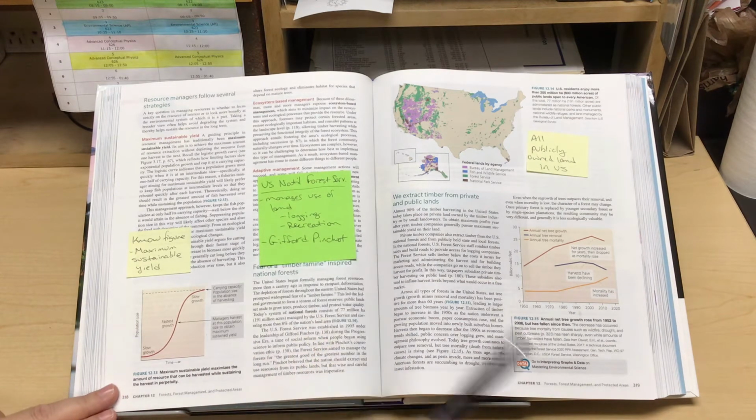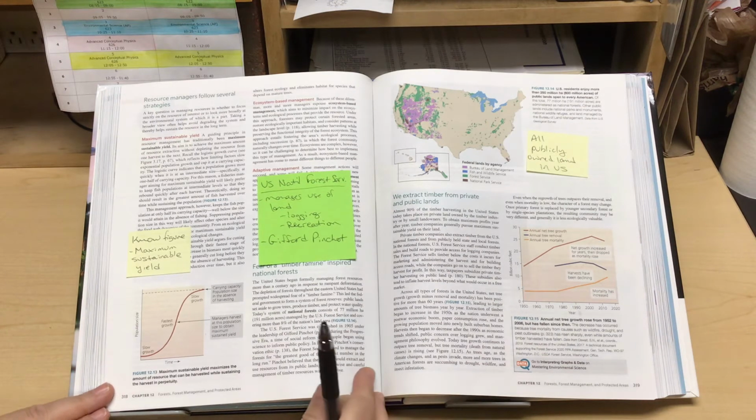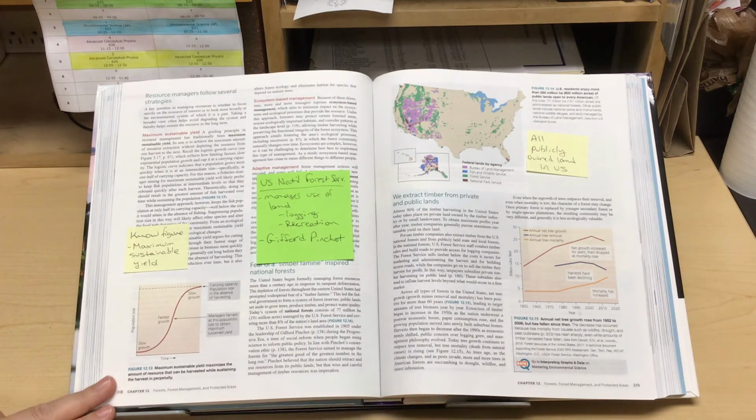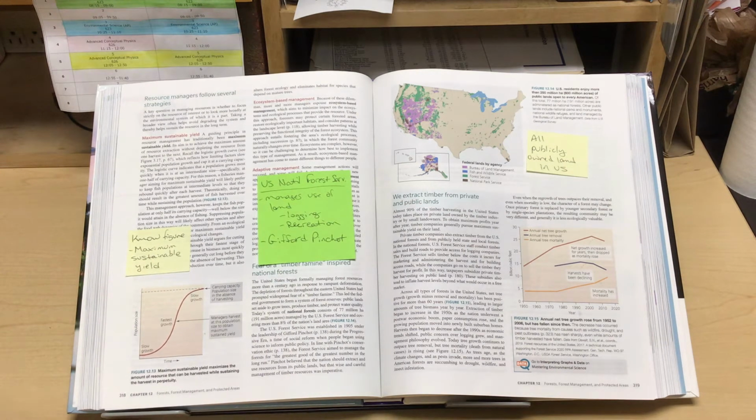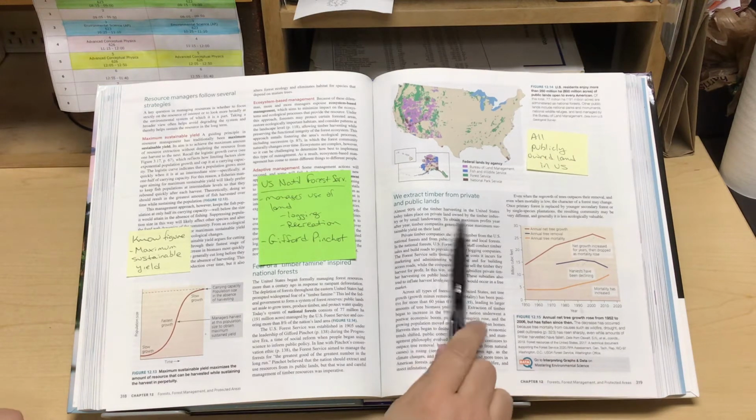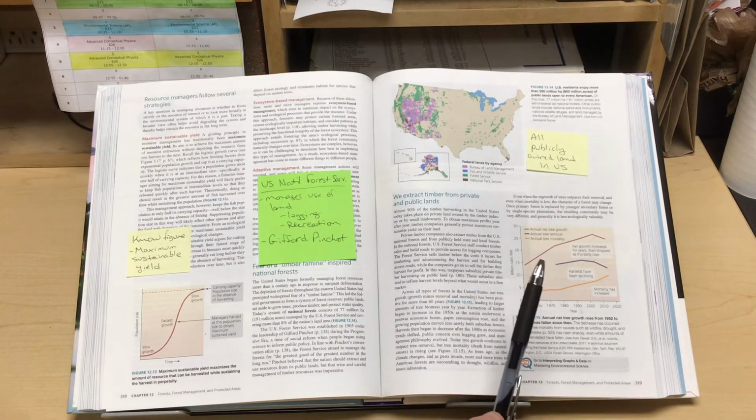Gifford Pinchot is the father of the U.S. Forest Service, and he started it, I think, right here in 1905. He was a German guy who did forestry in Europe and came over and started the science of forestry in the U.S. We do extract timber from private and public lands.